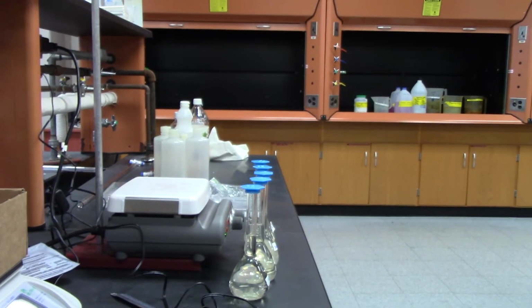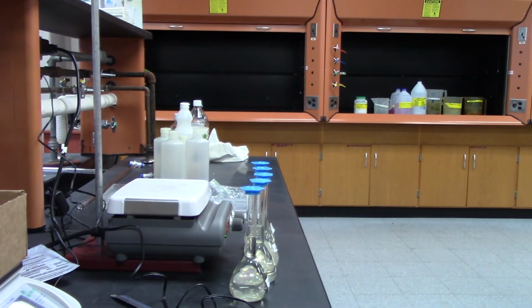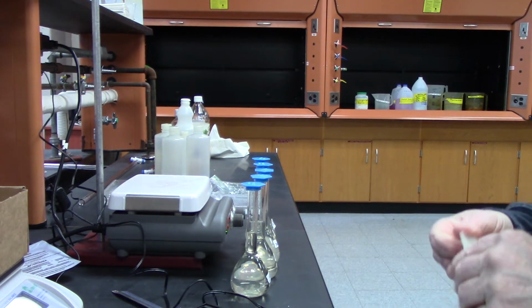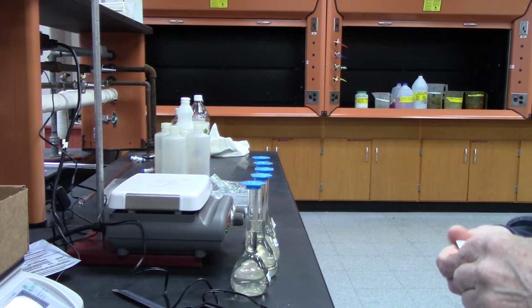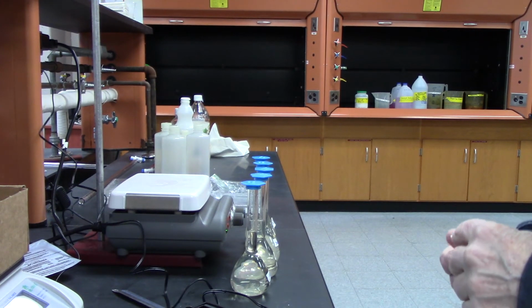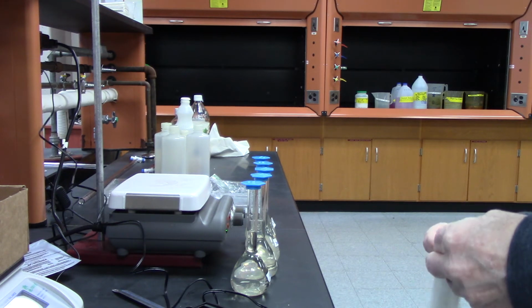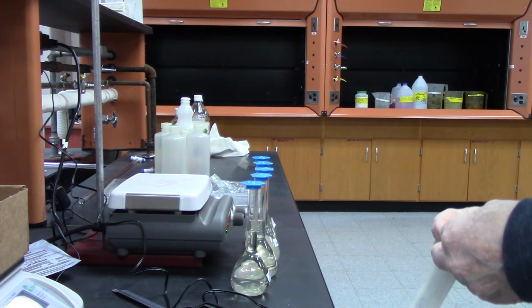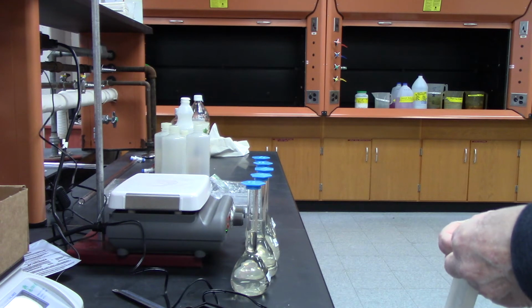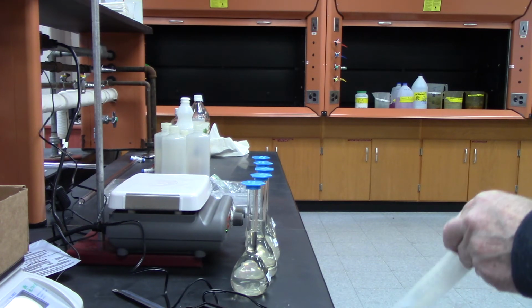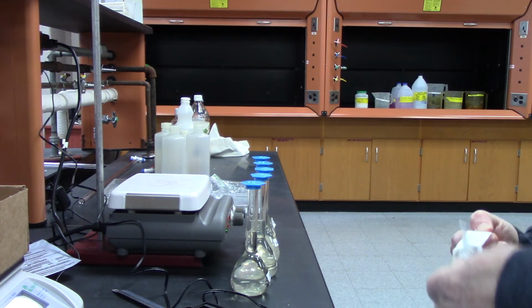There you are, and there they are. So I'm going to use a transfer pipette, and I can use the same one because I'm going to start with the least concentrated and move to the most concentrated.